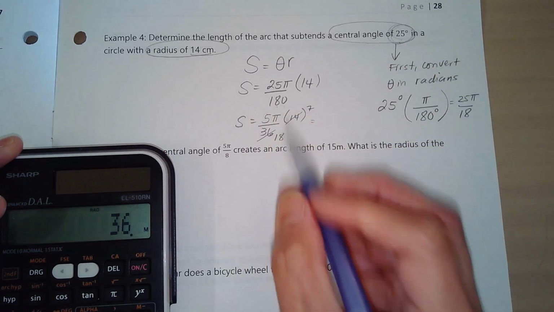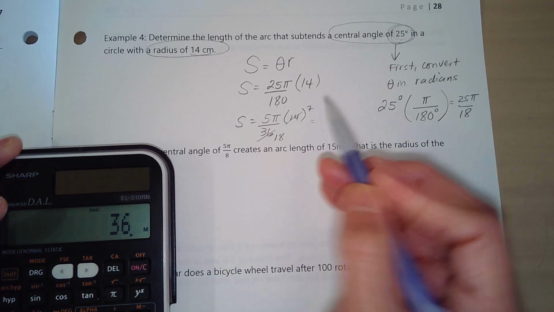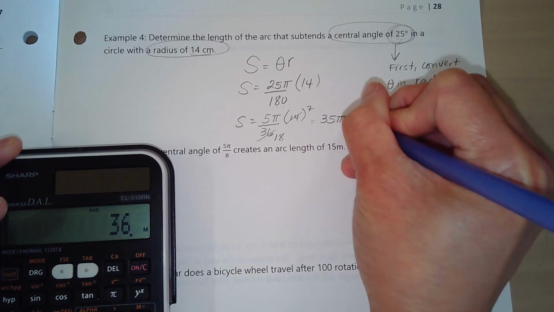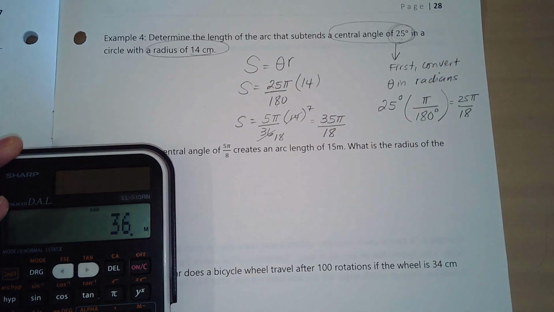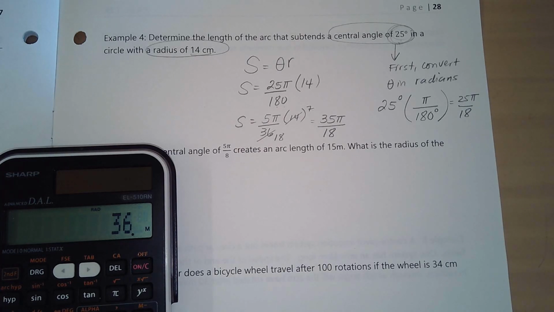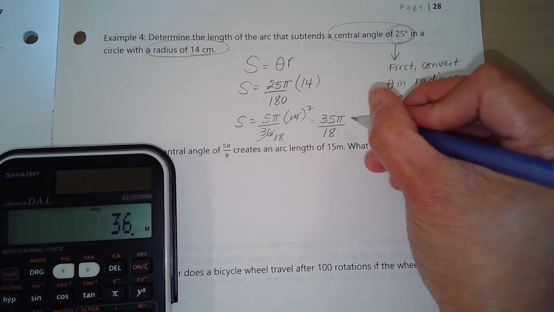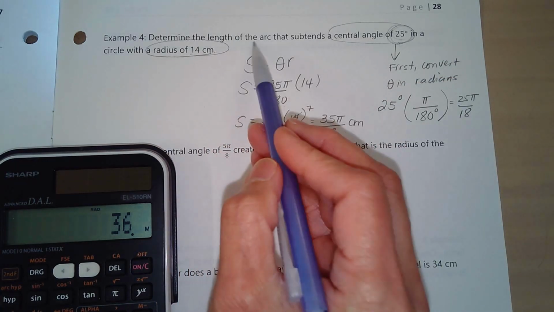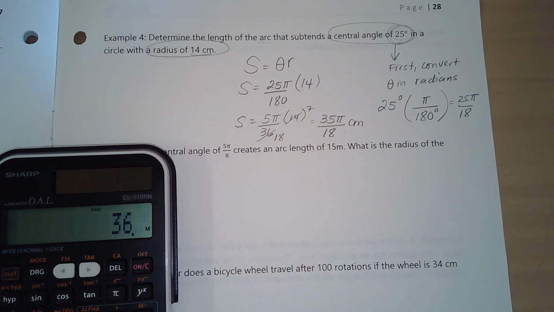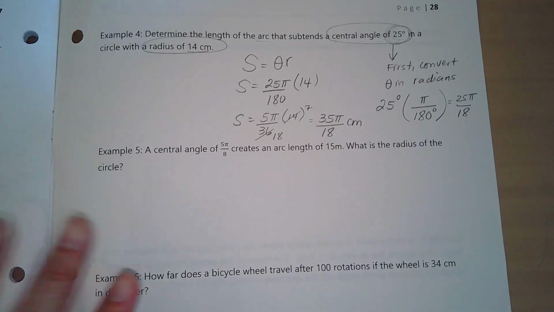So that's going to give us 5 times pi times 7. So that's 35 pi over 18. Now, can we reduce that still? I don't think so. What's the unit for this? Centimeters. Very good. Because this is the arc length, and the length is measured in centimeters. Good.